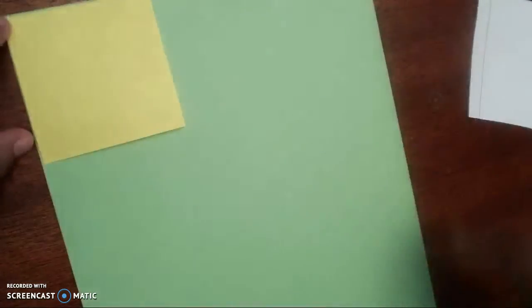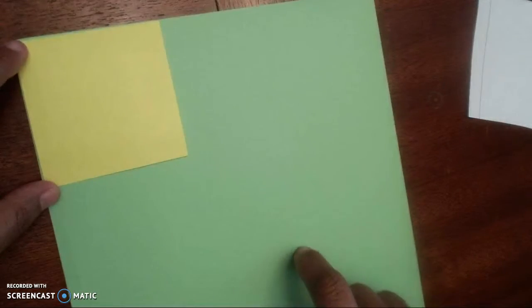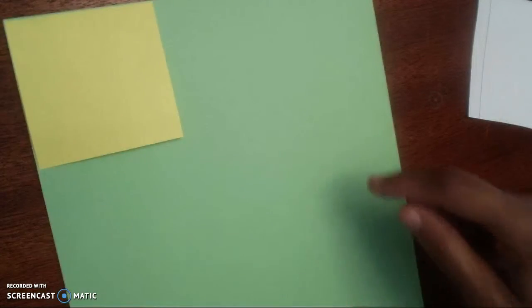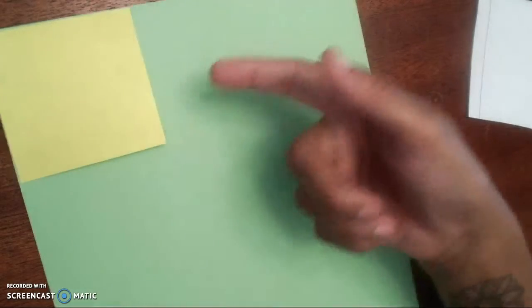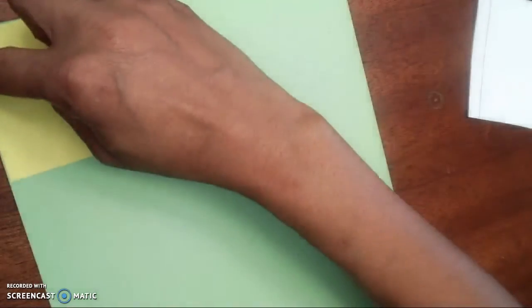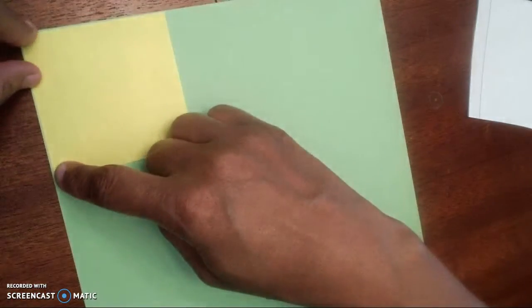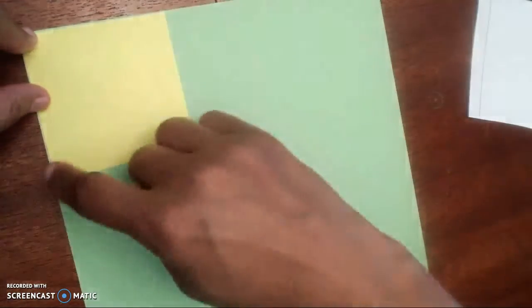The angles on my sheet of paper are all 90-degree angles, and I know the angles are the same. And then when I look at the sides, I can tell my sticky note obviously is smaller than my sheet of paper.